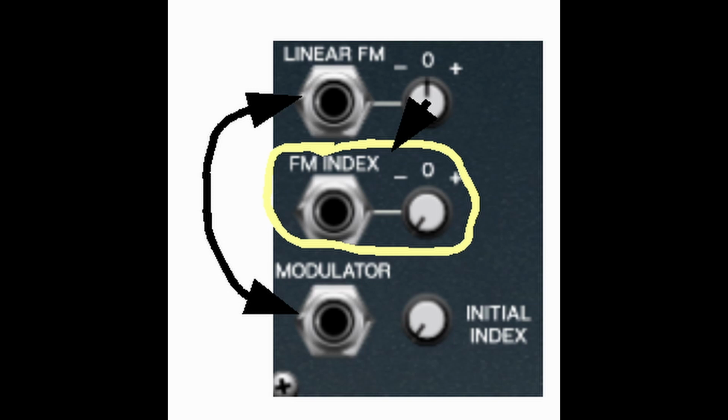The two jacks below, called FM index plus attenuverter and modulator, belong together. The modulator jack is the equivalent to the linear FM jack. Here the modulating signal is fed in.